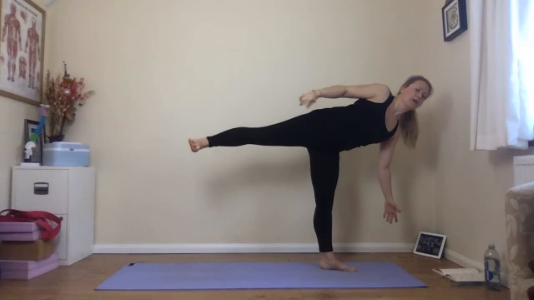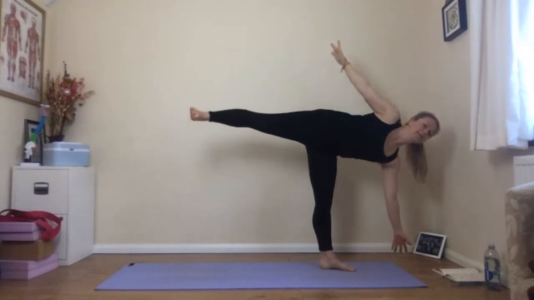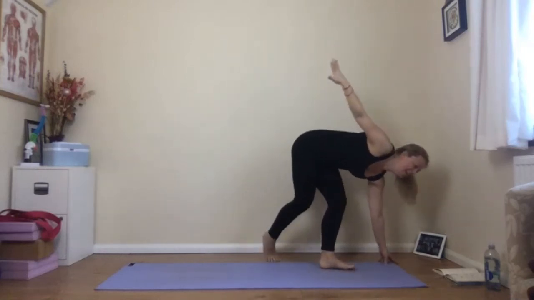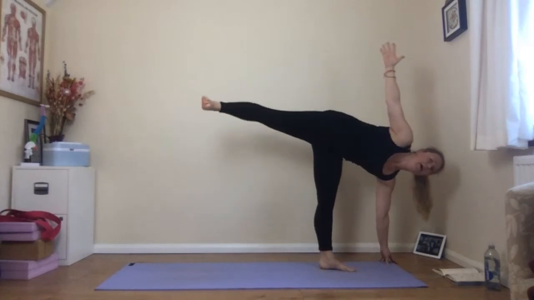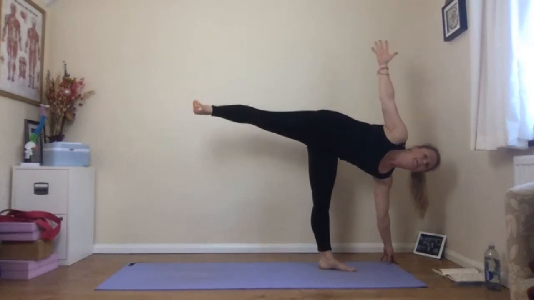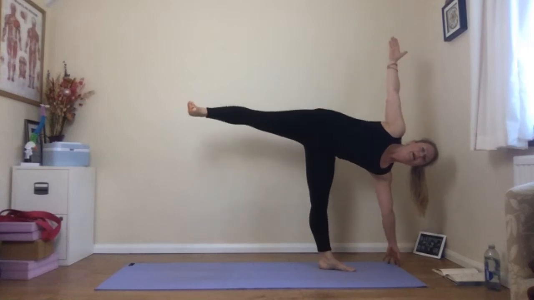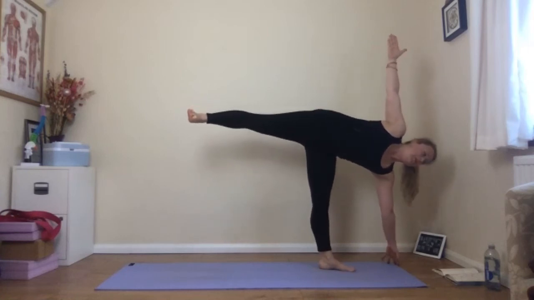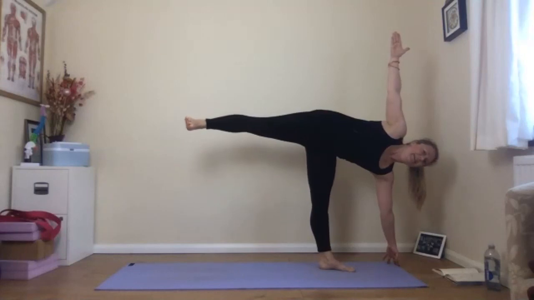Remember to turn the toes out to the side. Oh, sorry, left hand comes down to the ground. Put your hand on something if it needs it. Find that lovely long line all the way out through the fingertips, all the way back to the heel.